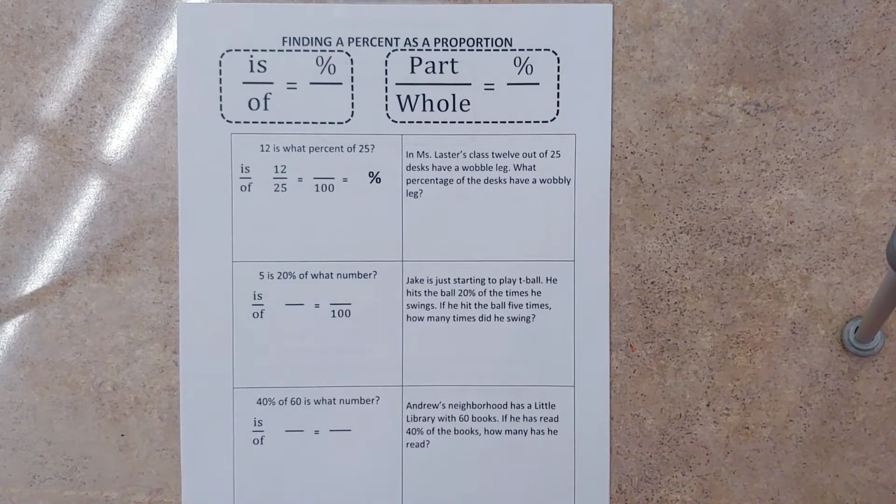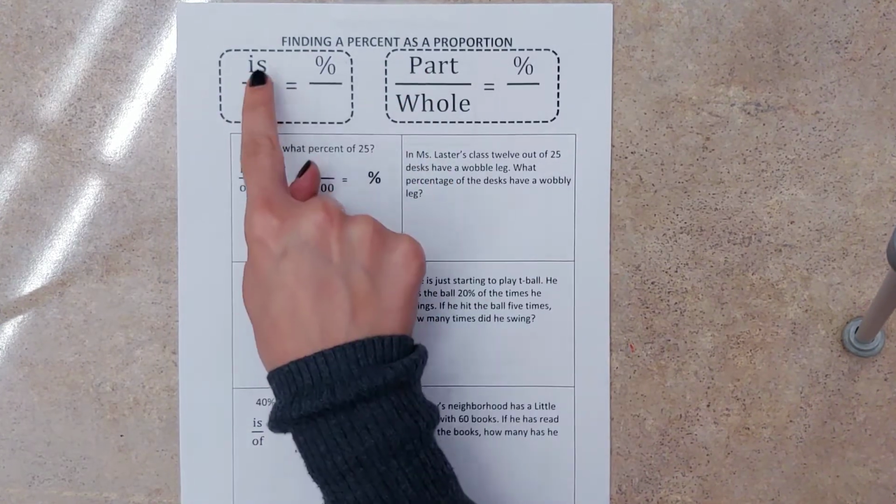Okay, so we have finding a percent as a proportion. What is awesome about what we are about to do is we are really just going to be combining information from our brain that we already know. We already know how to set up a labeled proportion, which is what we're going to be seeing today.